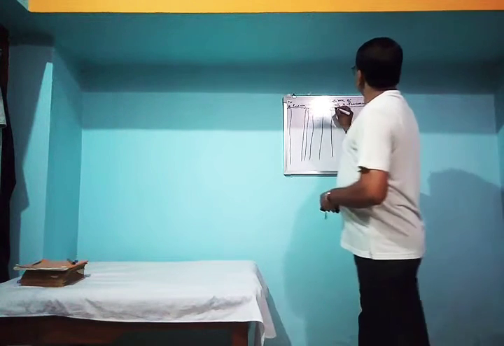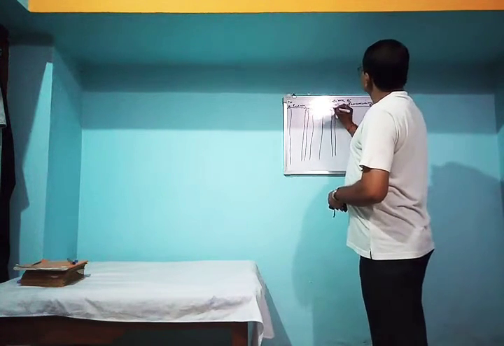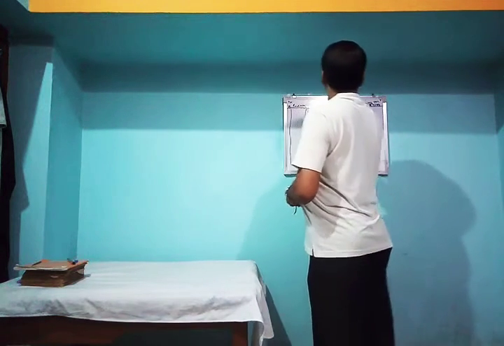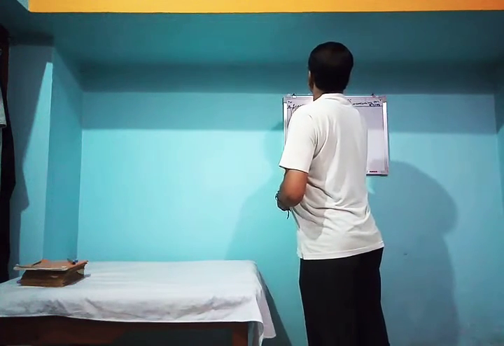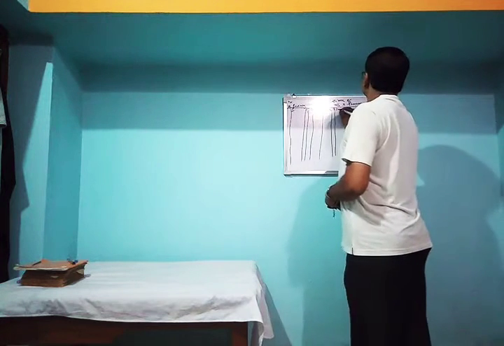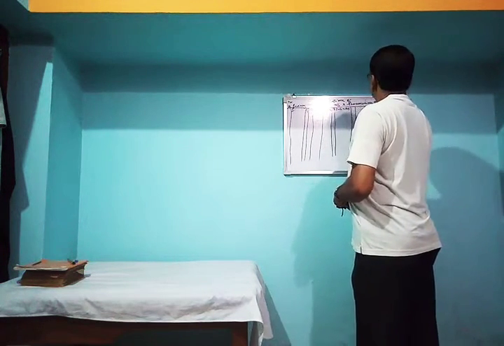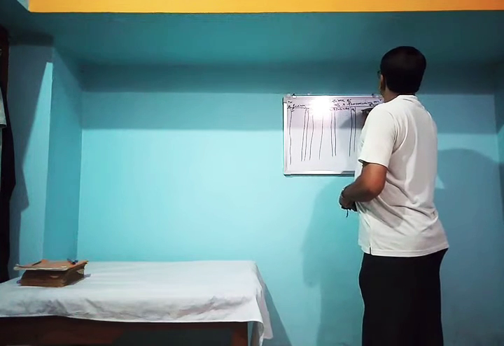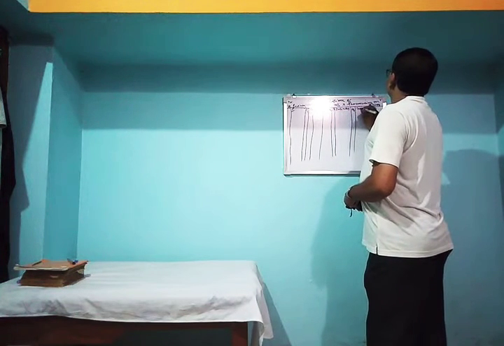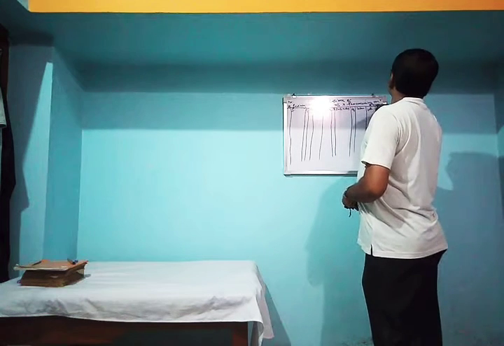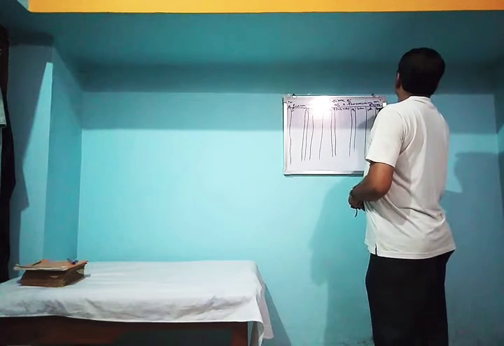In the debit side also we can start from date, then particulars, again ledger folio, discount, cash, bank.